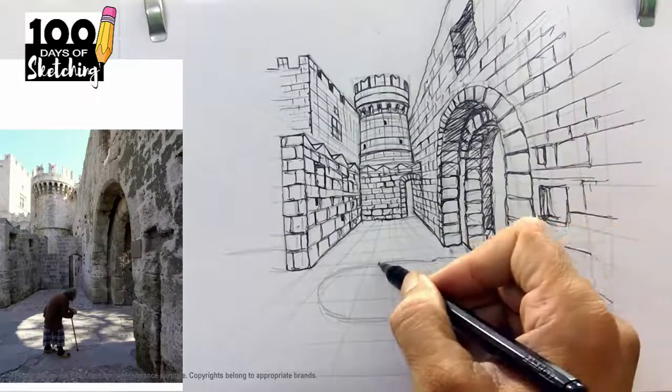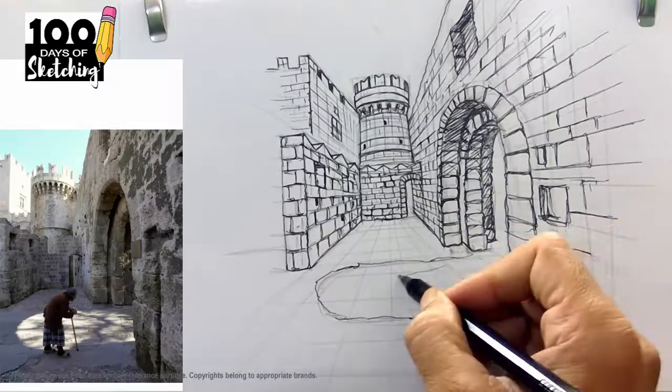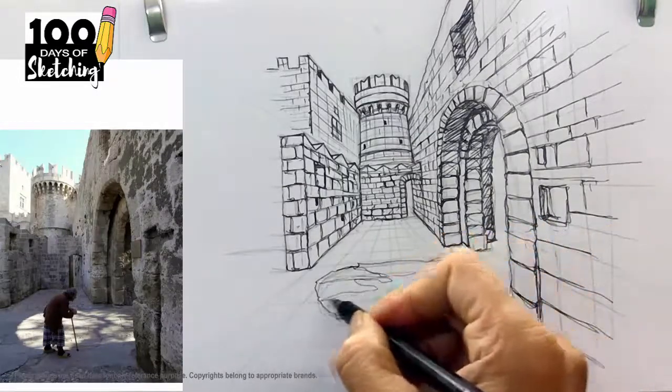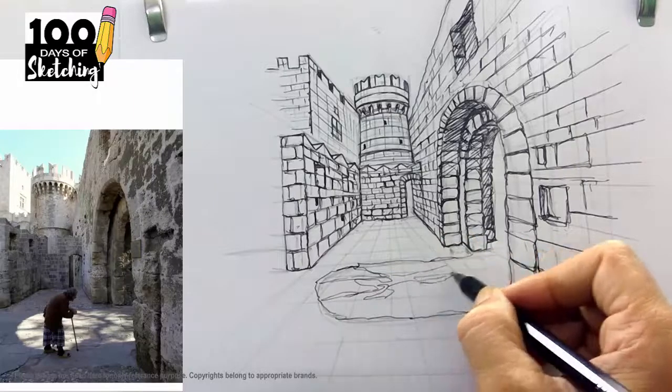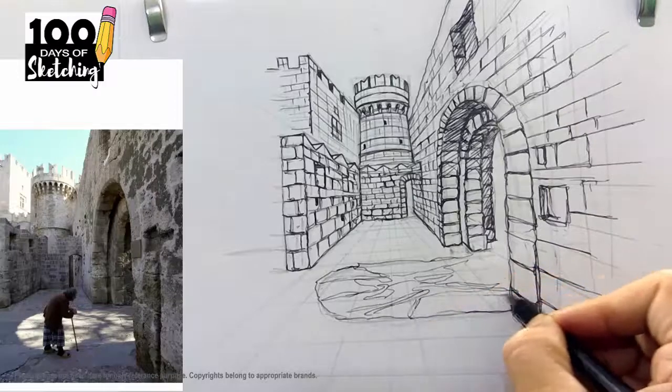Yes, there's the shadow which is a little uneven, shadows of maybe trees or something, which is down in this. As per that perspective it is.